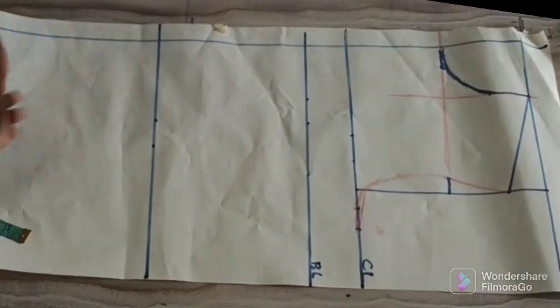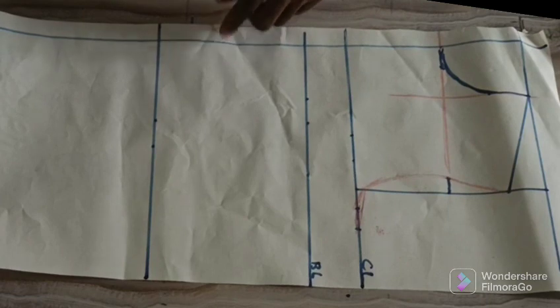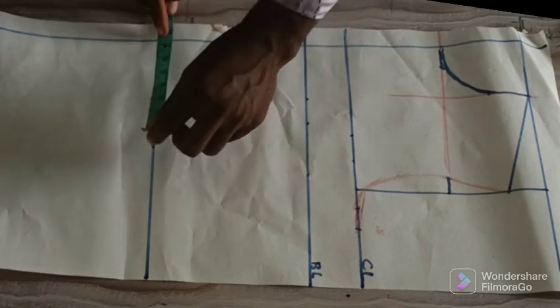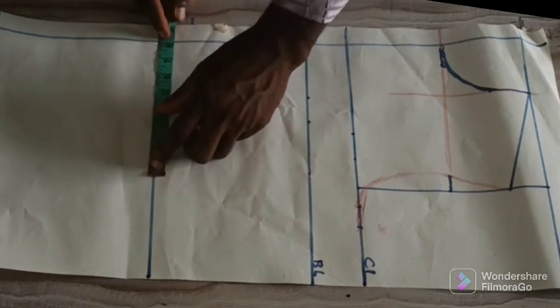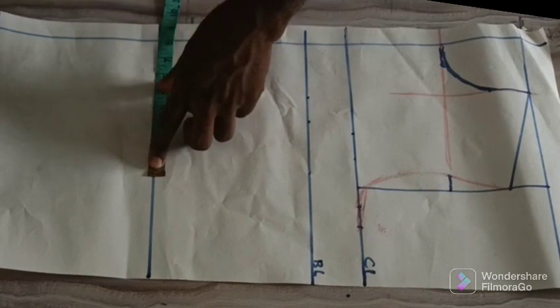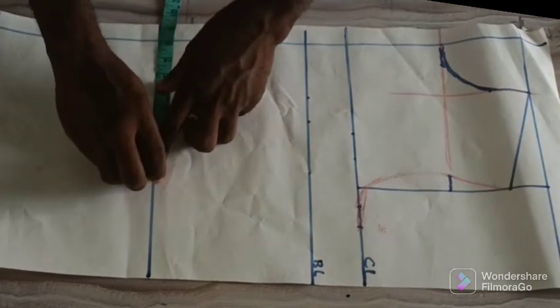You can measure the armhole. If we measure the armhole, I think it should be about 8 inches or 8.5 inches. So we're done with that. The next thing we shall be doing is to input our waist measurement. Our waist was 30.